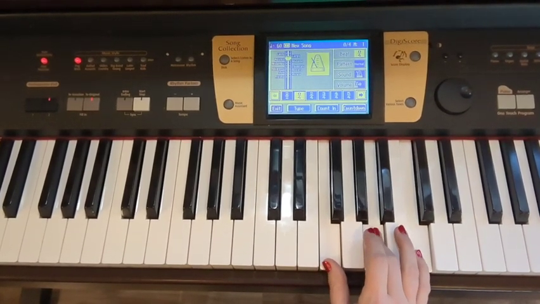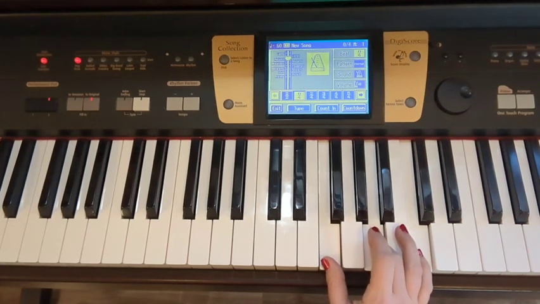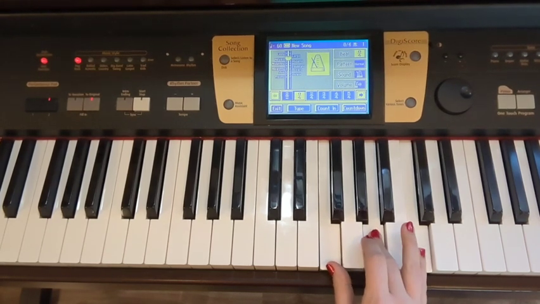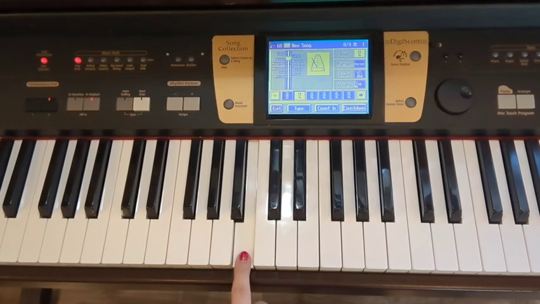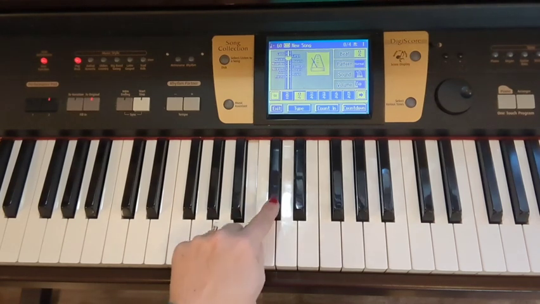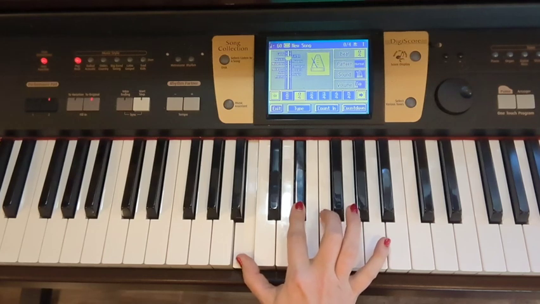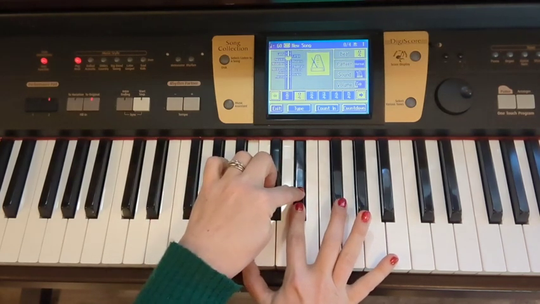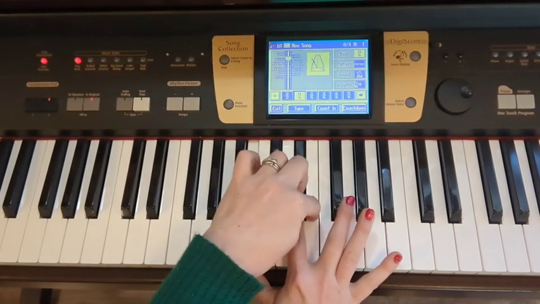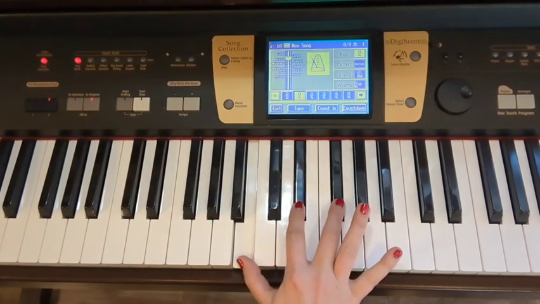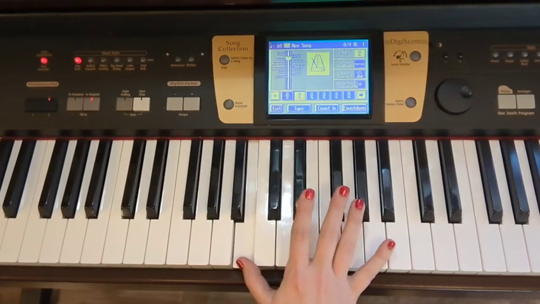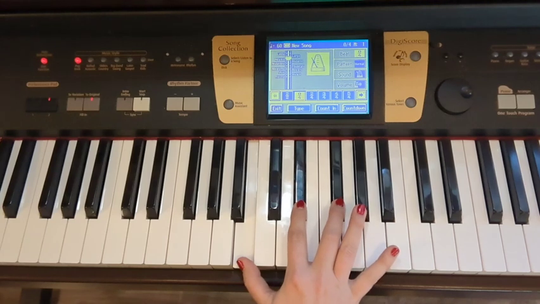Let's try a different one that is a little bit harder to see on the piano that may not be white notes only. Let's start with a B. If we go up 4 half steps, 1, 2, 3, 4, we end up on D sharp. And then from D sharp, 3 half steps, 1, 2, 3, is F sharp. B, D sharp, F sharp is a B major chord.